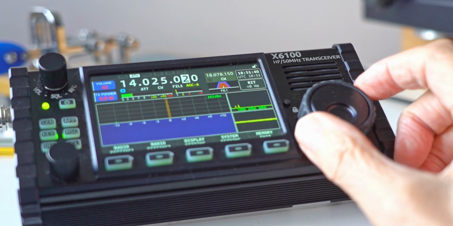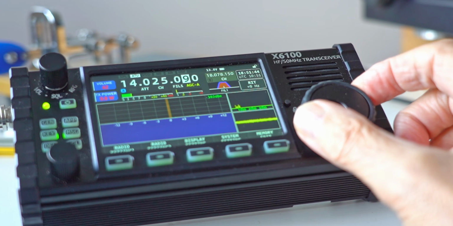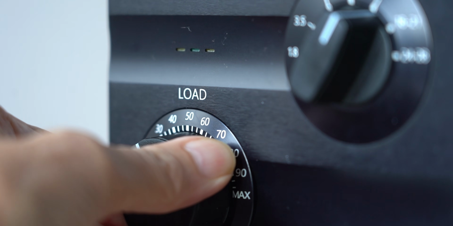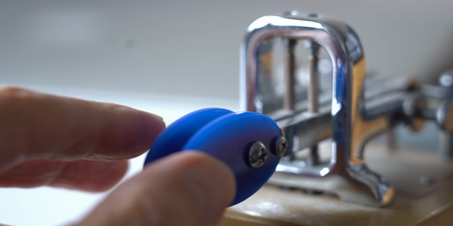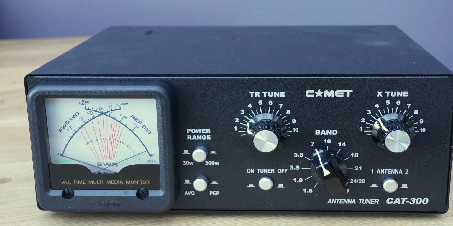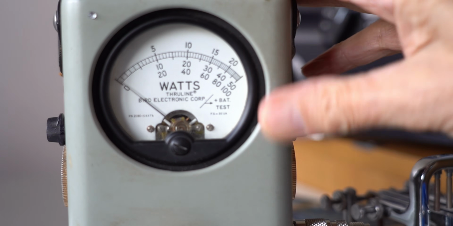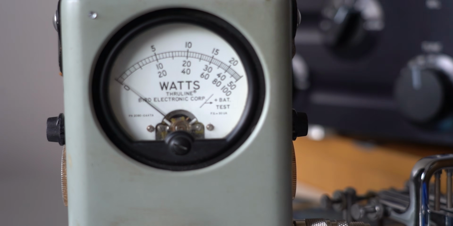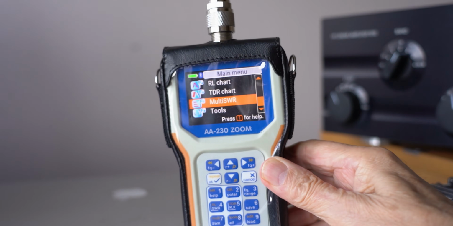You're thinking about some logging software so that you can just use your keyboard to key in details of the contacts. But which logging software should you use? There's a vast amount to choose from. Well, I'm going to take you through a very simple logging program that will probably get you started and will then enable you to make up your own mind as to where you go from there. So let's take a look at QRZ.